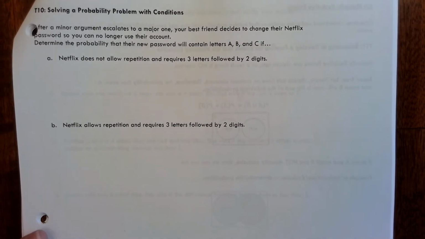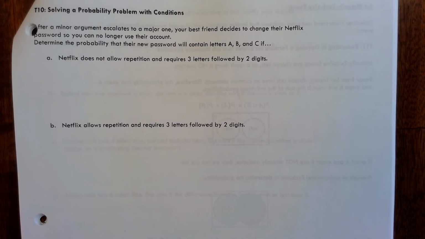After a minor argument escalates to a major one, your best friend decides to change your Netflix password so you can no longer use your account. Yikes. Determine the probability that their new password will contain the letters A, B, and C if Netflix does not allow repetition and requires 3 letters followed by 2 digits.